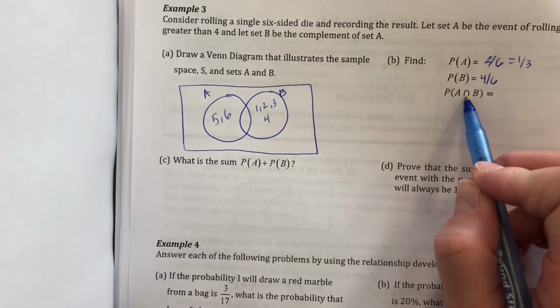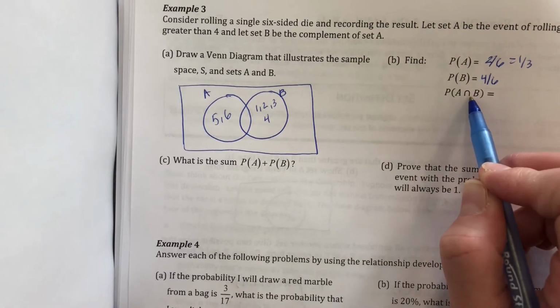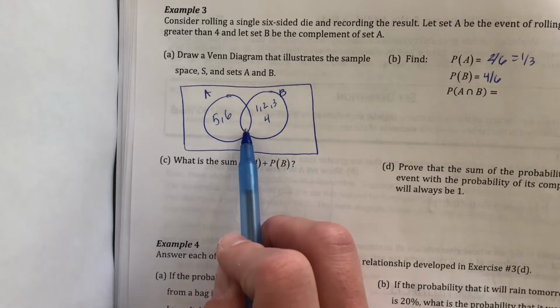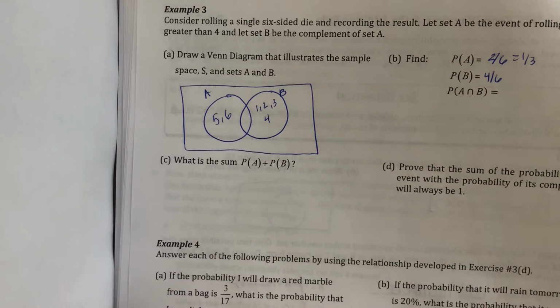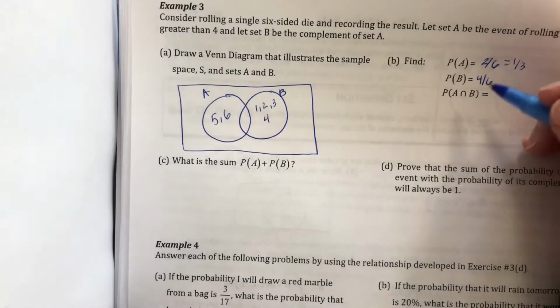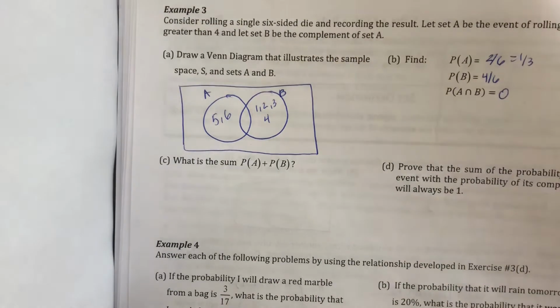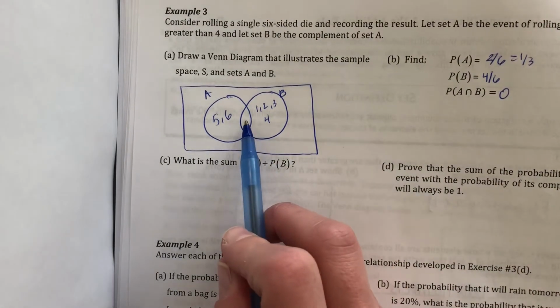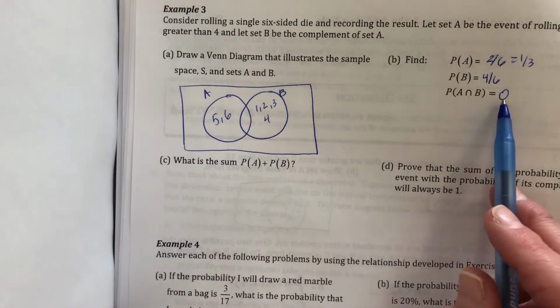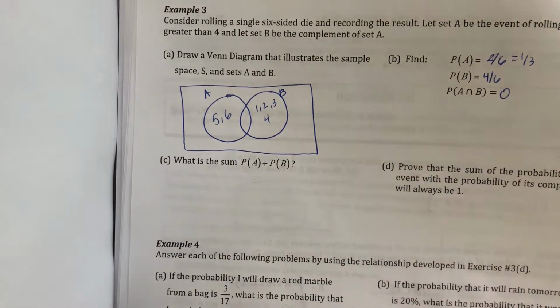Remember, this symbol here means intersection. So intersection means this little crevice in here. There's nothing in the intersection, okay? So there are no numbers. The probability of this happening would be 0 because there's no way to choose something in the intersection, because there is nothing in this intersection. So the probability something can't happen is 0.